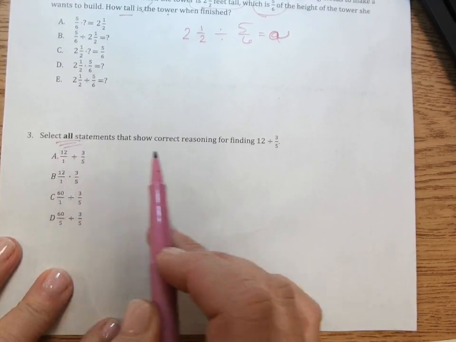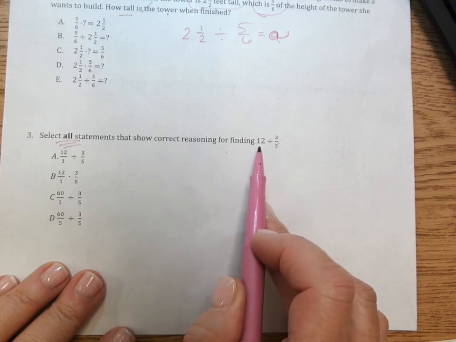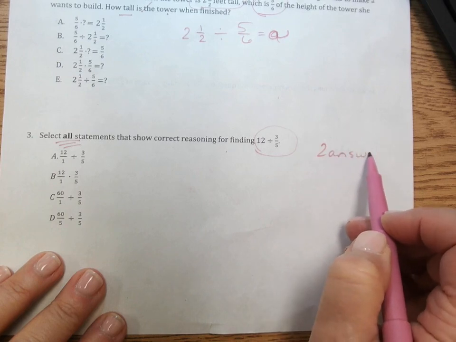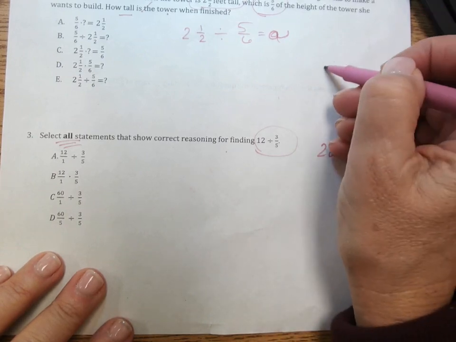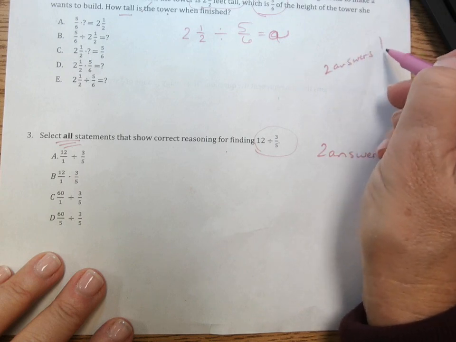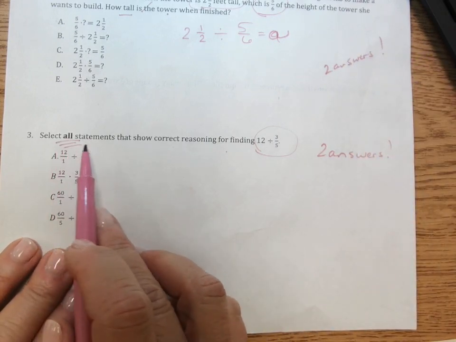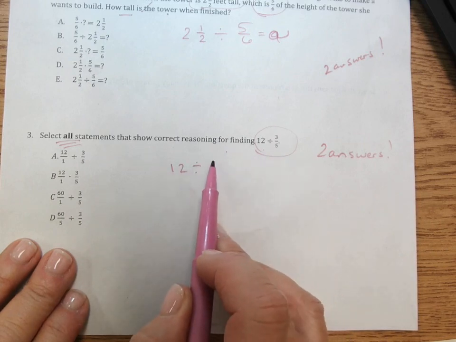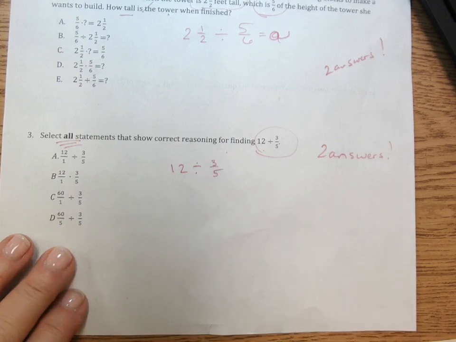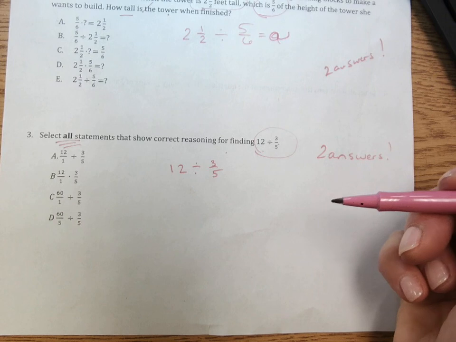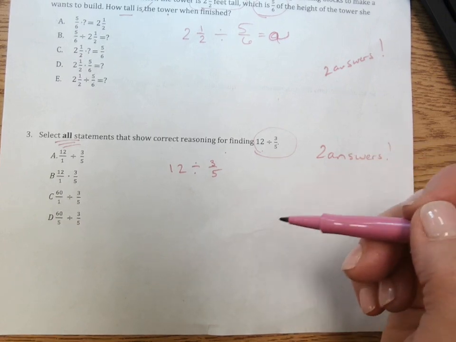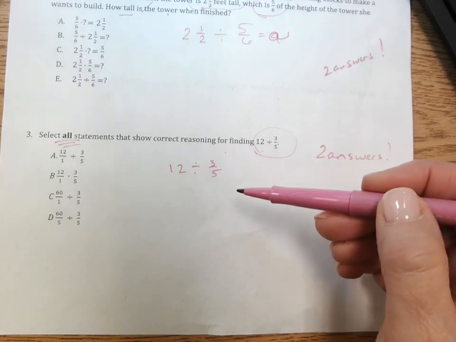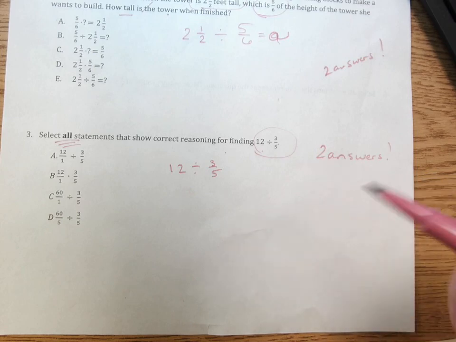Select all the statements that correctly show the reasoning for finding 12 divided by 3/5. There are 2 answers for this question. All right, so I'm going to look at this. 12 divided by 3/5. So the first thing I have to ask myself is, are both numbers fractions? Then the second thing I have to ask myself is, do they have common denominators? So you have to first figure out what this looks like when they're both fractions, and then what they both look like when they have common denominators.